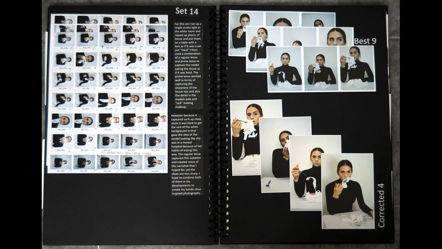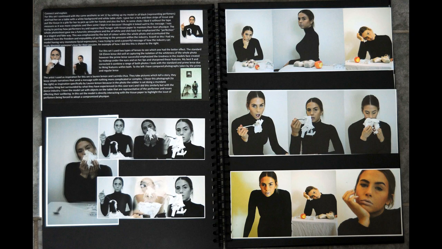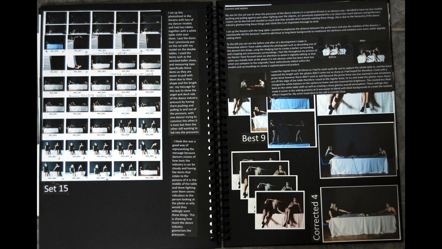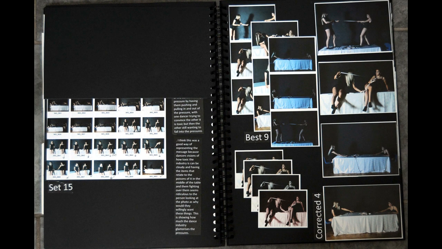She then developed the idea further, mixing those images together and trying something different from just the dance and the different concept that she'd used before. Moving away from this, she went into set 15, where she looked at the relationships between dancers in the dance industry and tried to show the frustration and the struggle that some people would feel in that situation. She then still does what she would normally do, selects her best 9, annotates her images, makes sure she's explaining what she's doing, and then corrects the images that she's making.